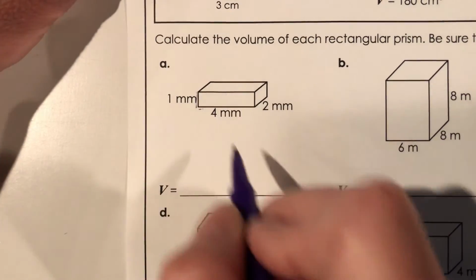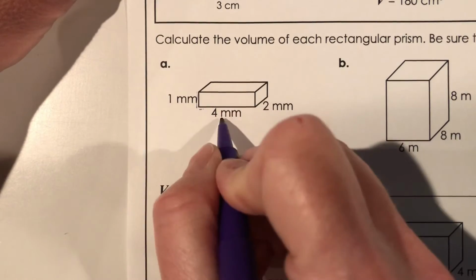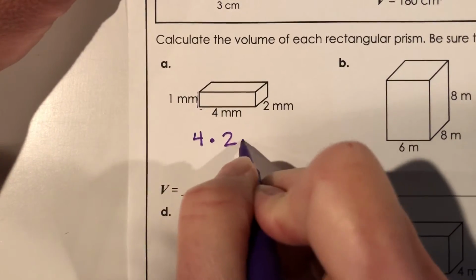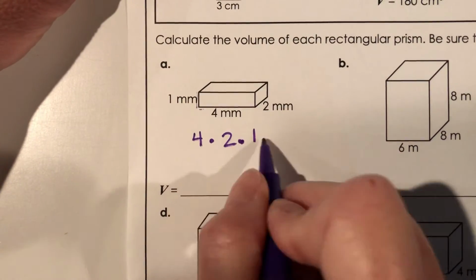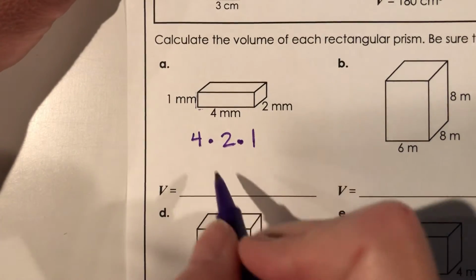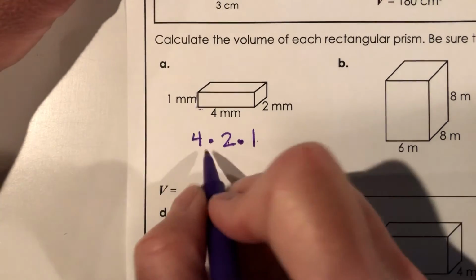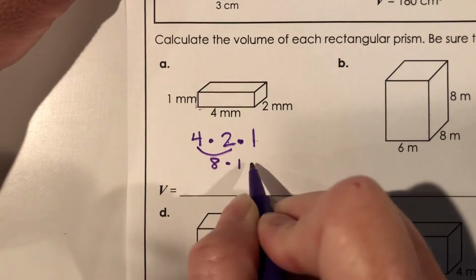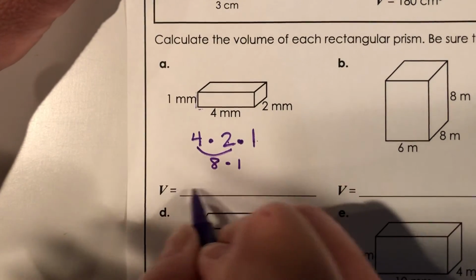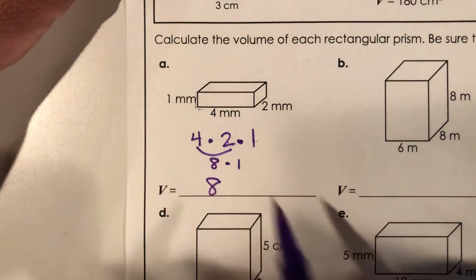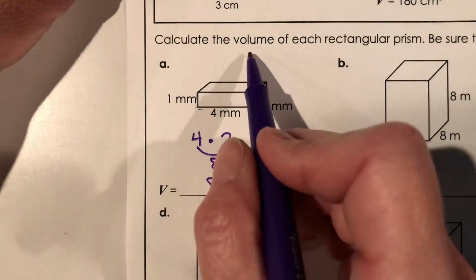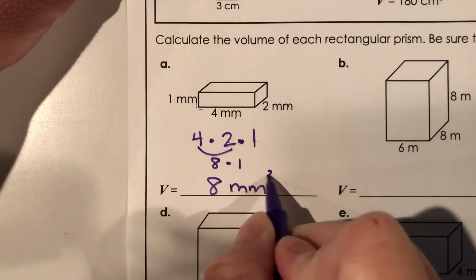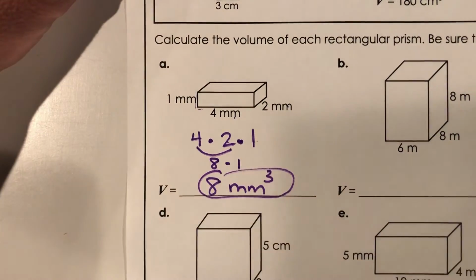Okay, so for this problem right here, I would have to multiply those 3 numbers. So I would say length 4 times width 2 times 1 for the height. It doesn't matter what order you wrote those in, as long as you know you're supposed to take 4 times 2 times 1. And 4 times 2, that's 8. And 8 times 1, that's 8. So the volume of this would be 8. And then after that 8, you should always write the unit. And we're finding volume. This would be 8 millimeters cubed. So that would be the volume of this one.